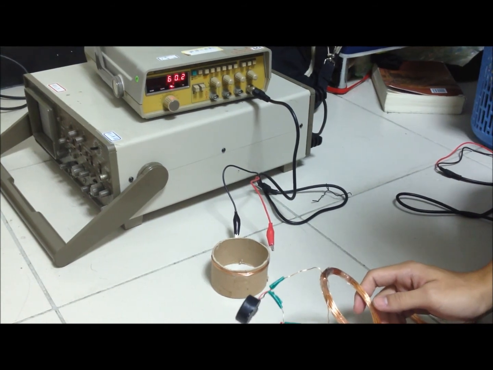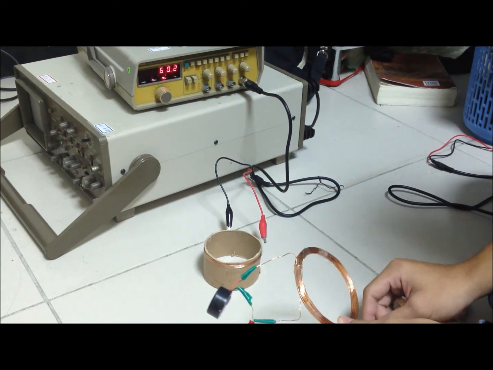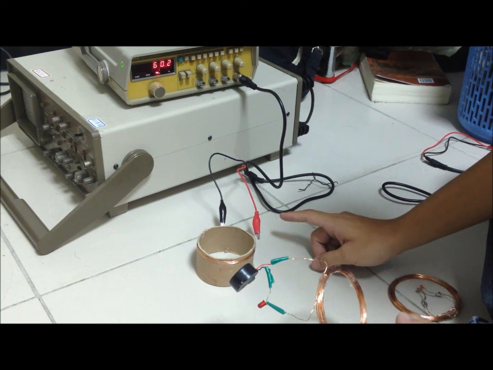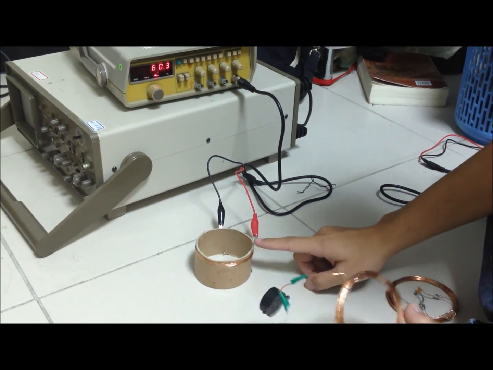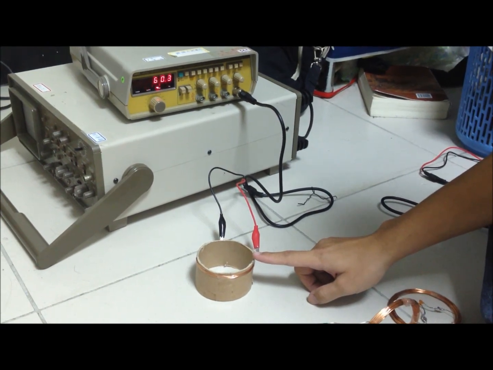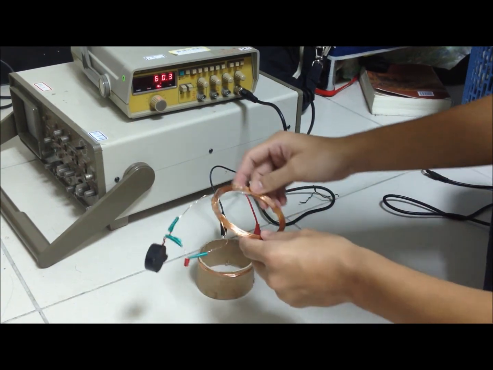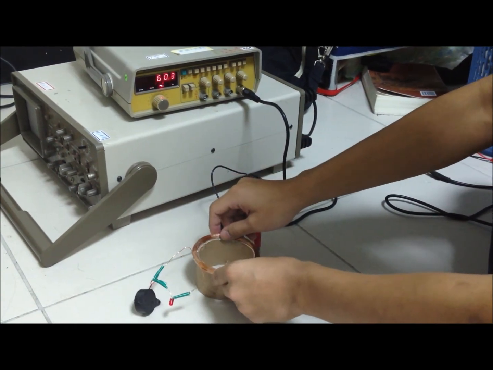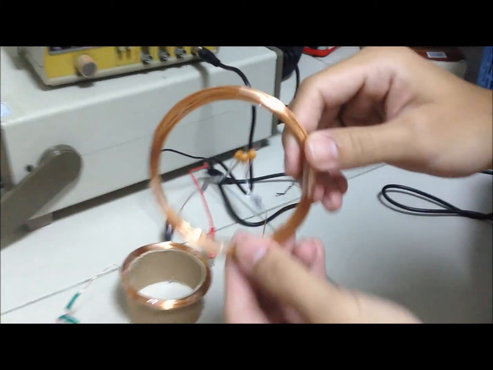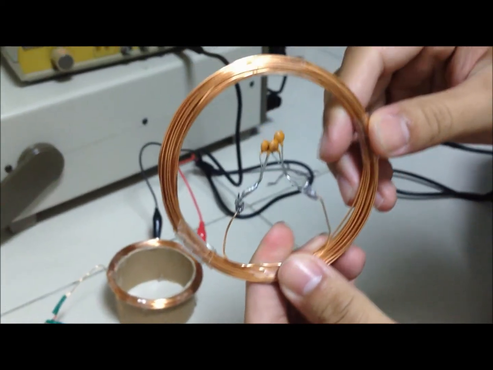Now I'm going to introduce our second experiment. This experiment is going to simulate an RFID tag. First, we use the function generator to output the signal to this coil, so it will generate a continuously alternating magnetic field. Then, we link a buzzer and the LED light to the upper coil. And then we make this unit. This is a coil linked to 3 capacitors. This is our simulated tag.